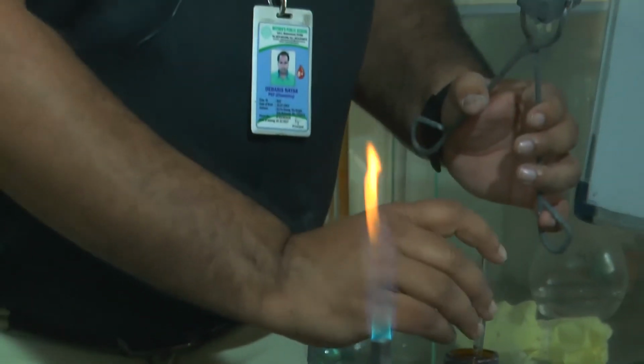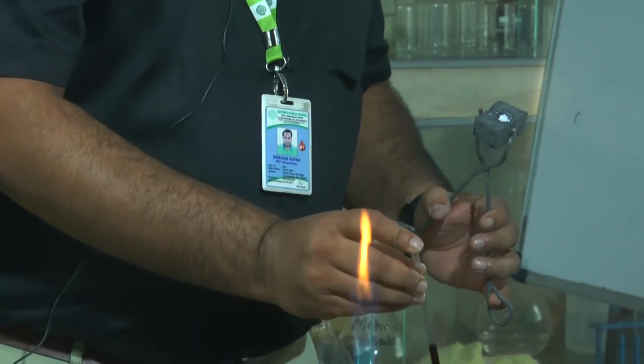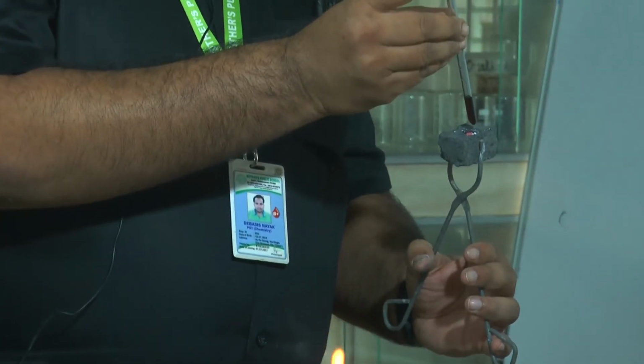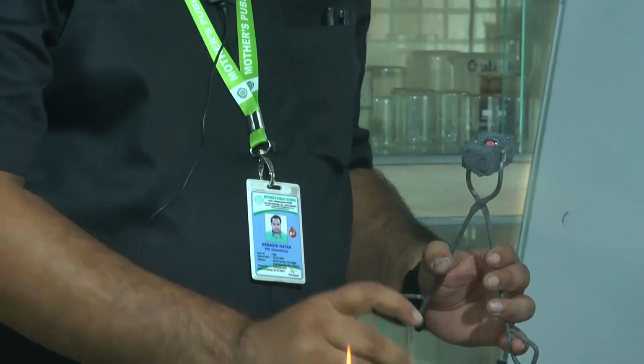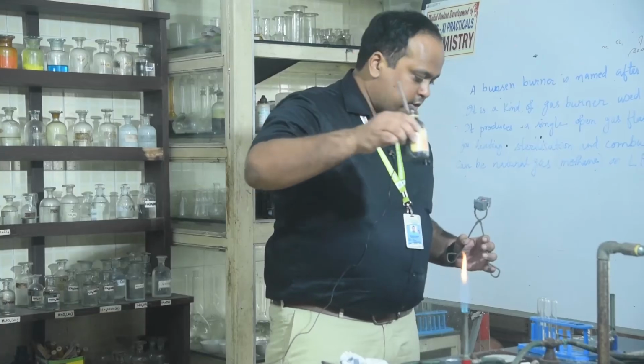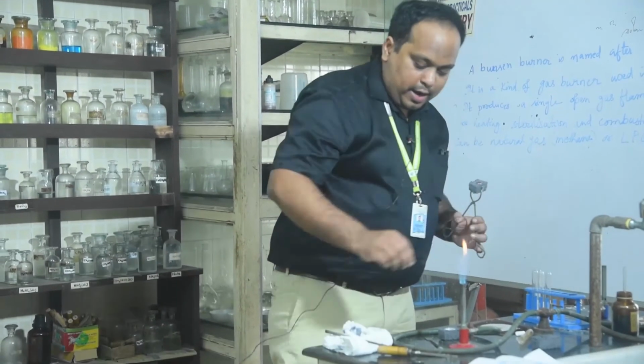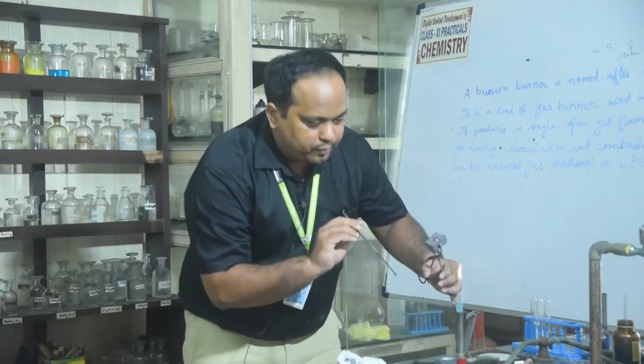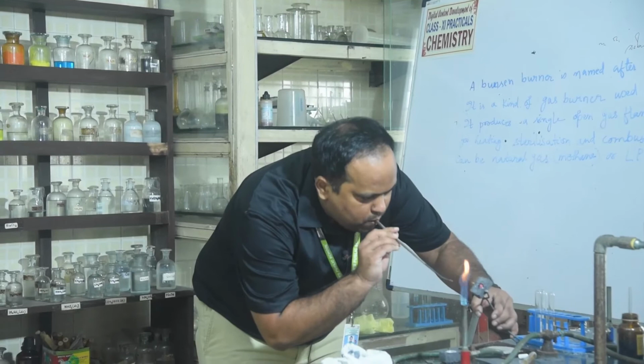You can see this is glowing now. Now I am just putting 1-2 drops of cobalt nitrate. So this is your cobalt nitrate. I am putting some cobalt nitrate here. Again I have to blow this. So if I blow this, then what happens? I have to see.